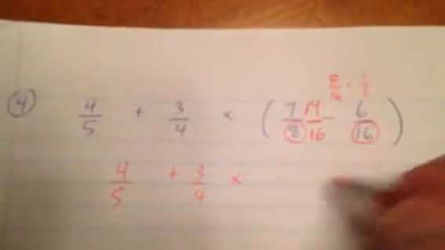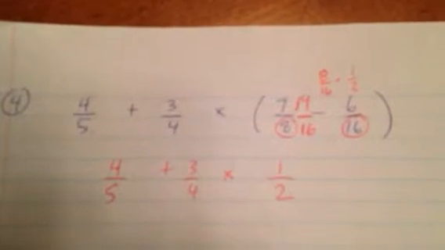Recopy everything else. 4/5 plus 3/4 times 1/2. And notice I can remove the brackets once I have one answer in there. So now I have adding and multiplying. You always multiply first. Look for bikini numbers. There are none. So basically, recopy everything else. 4/5 plus this answer, 3/8. Okay, so now I have adding.